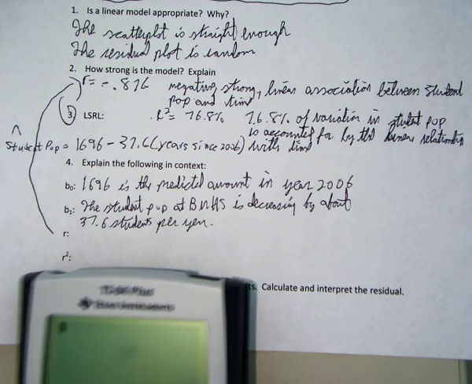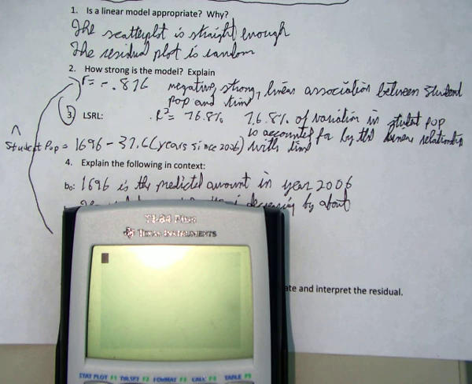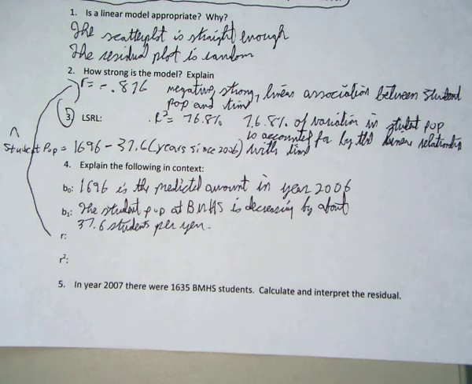Okay, so what we're going to do is put 1 year into our model, because year 0 is 2006, so year 1 would be 2007. So that's the predicted amount, 1658.4.